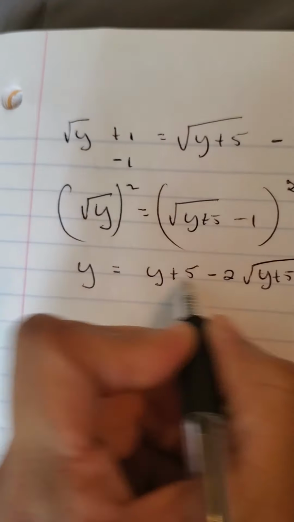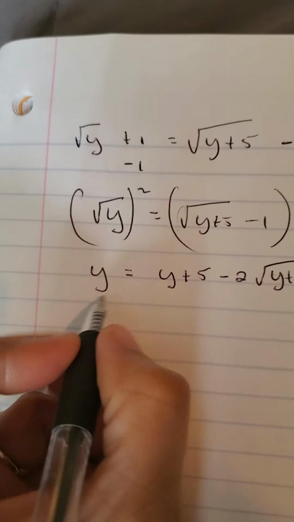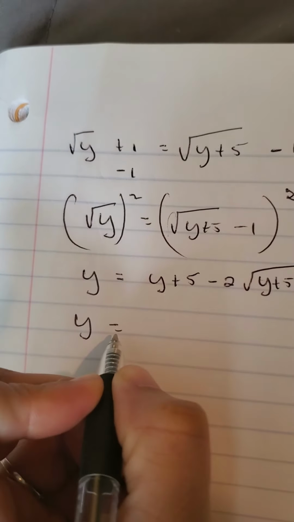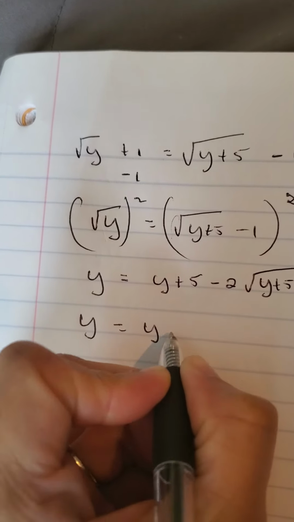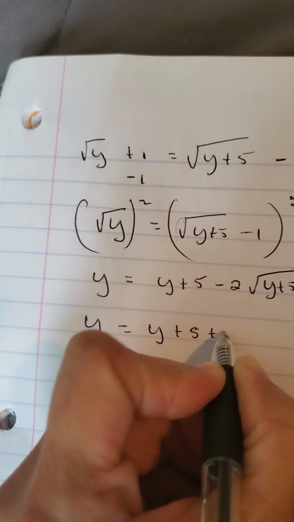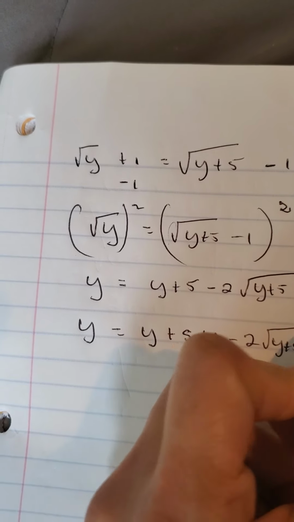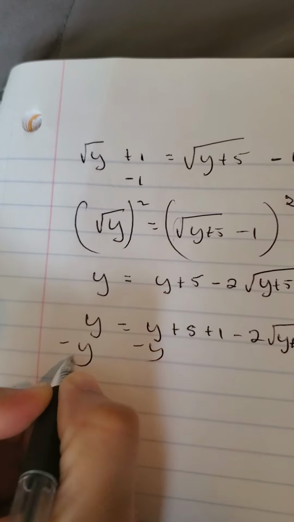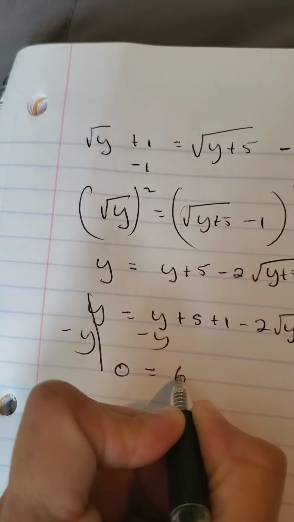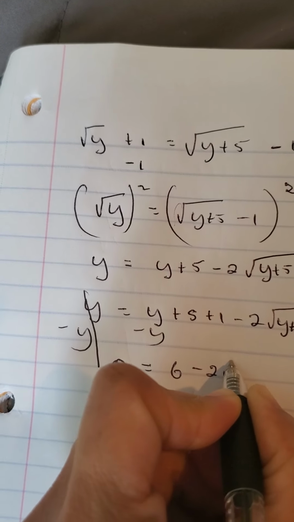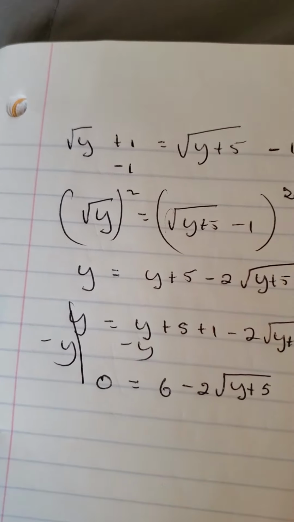If you expand these two factors, this is what you'll get. Now I'm going to combine like terms. Also, if you notice, I can transpose one y to the other side, which cancels out. So my equation here is 0 equals 6 minus 2 times the square root of y plus 5.